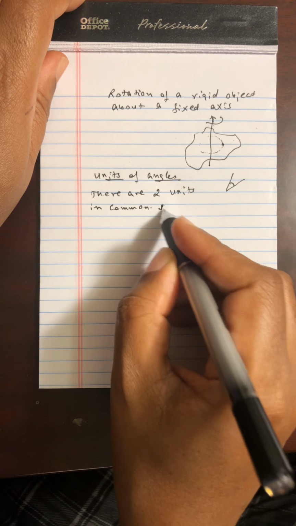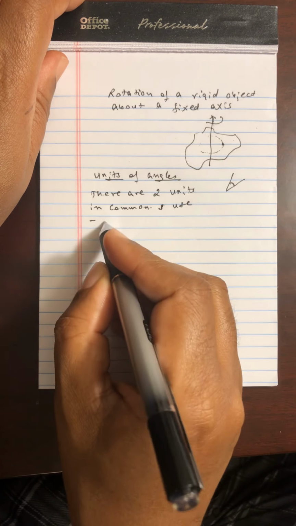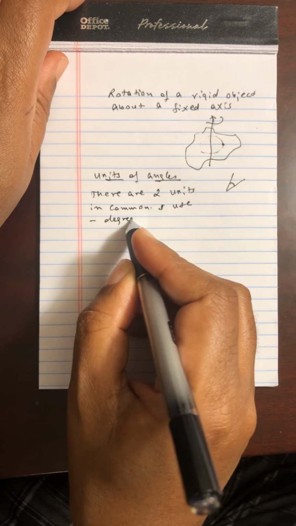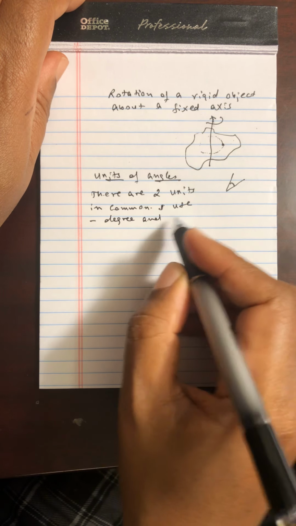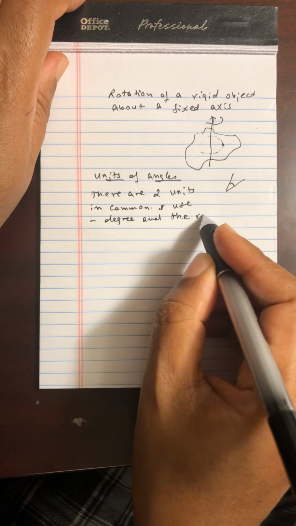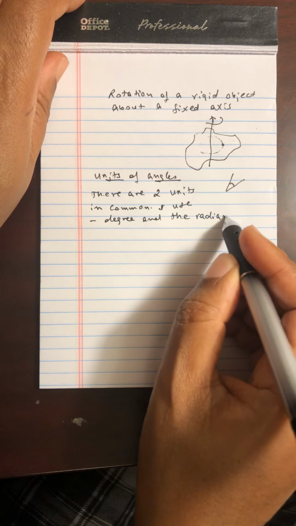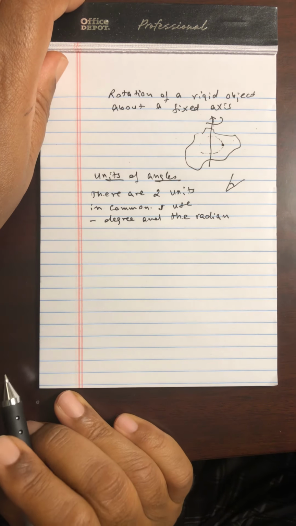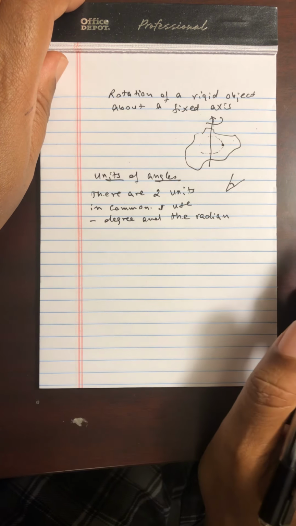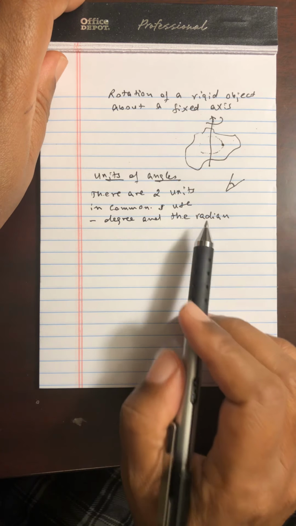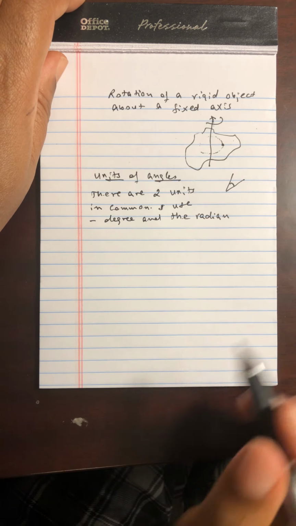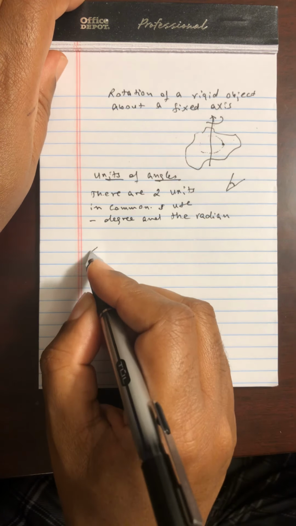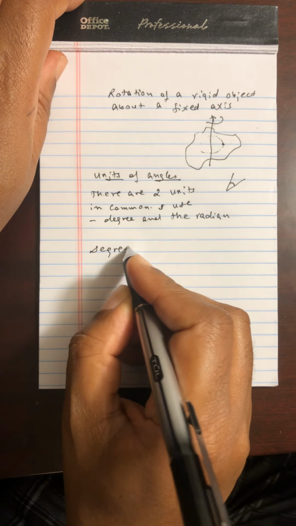They are the degree and the radian. The degree is the unit we use for our daily purposes, and the radian is the unit used for scientific purposes. So let's start by defining a degree.